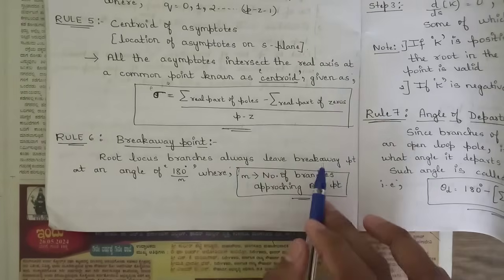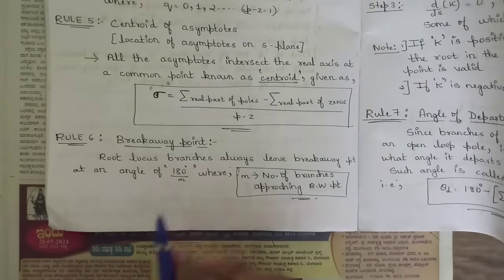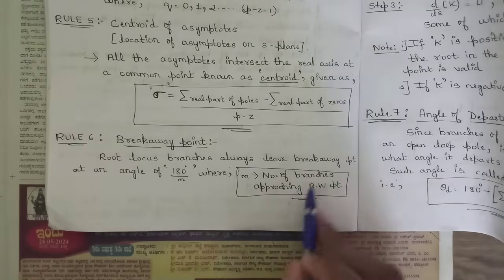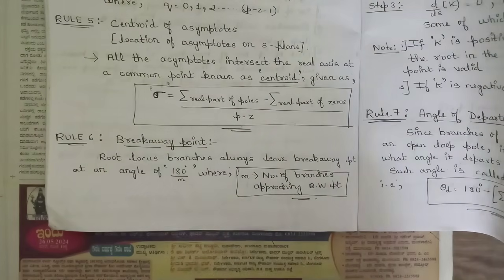Root locus branches always leave the breakaway point at an angle of 180 degrees divided by n, where n is the number of branches approaching the breakaway point. So this was all about the basic definition of the breakaway point.